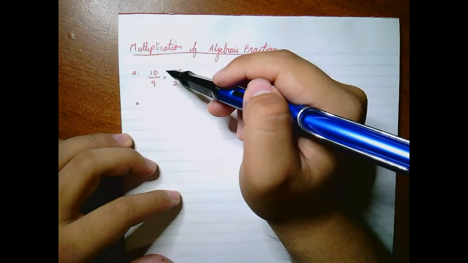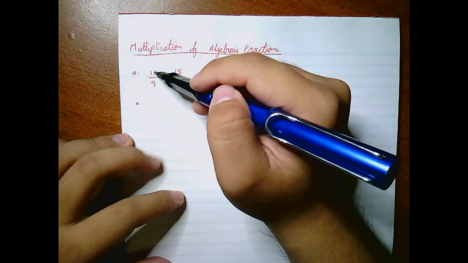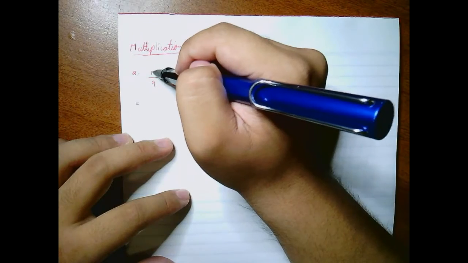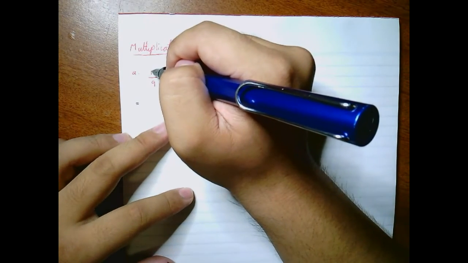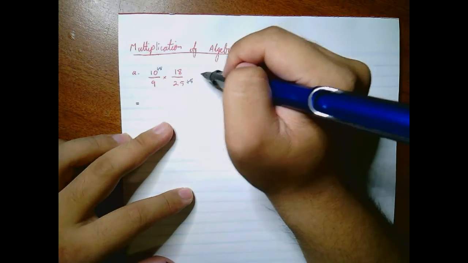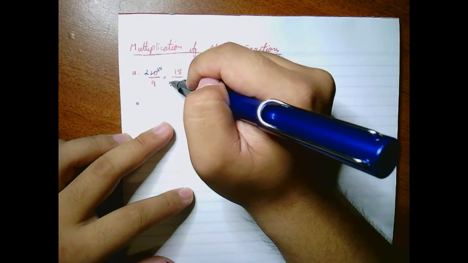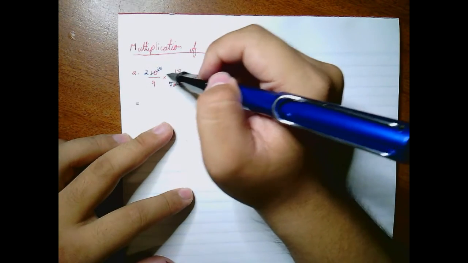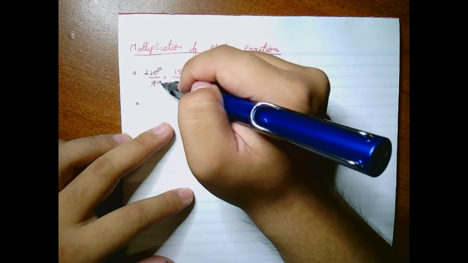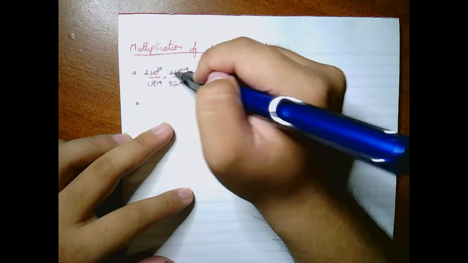Is there a common factor between 10 and 9? No, there isn't. Is there a common factor between 10 and 25? Yes, there is. We can divide both of these by 5. So I'm going to divide this one by 5 and this one by 5. This will give us 2 and this will give us 5. And I can divide both of these ones by 9. So I'm going to divide this by 9, which will give me 1, and divide this one by 9, which will give me 2.